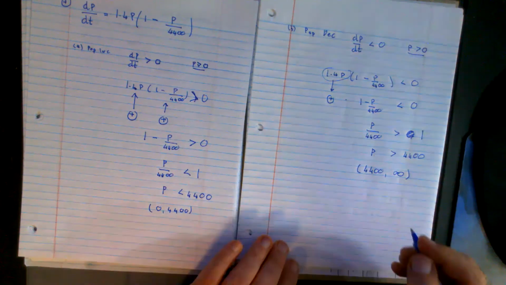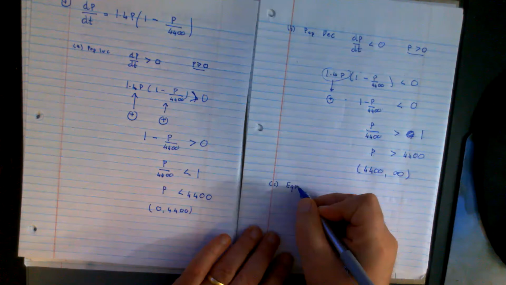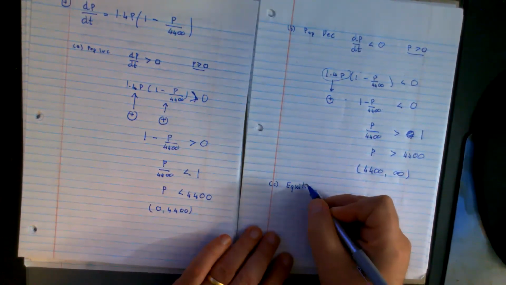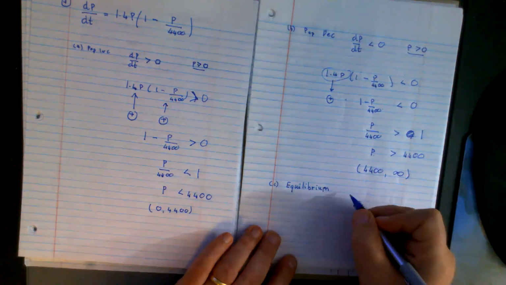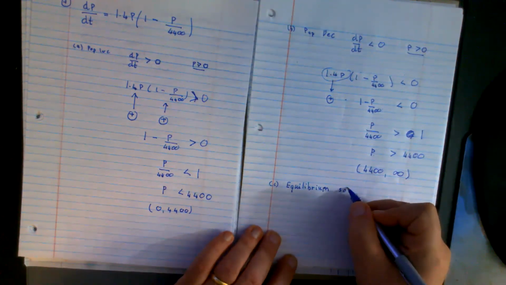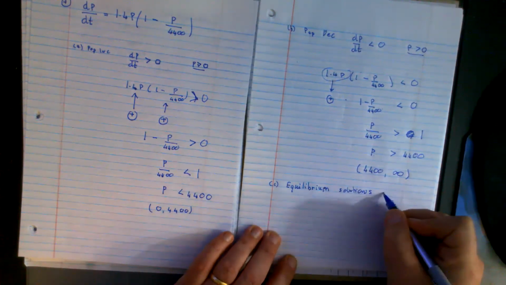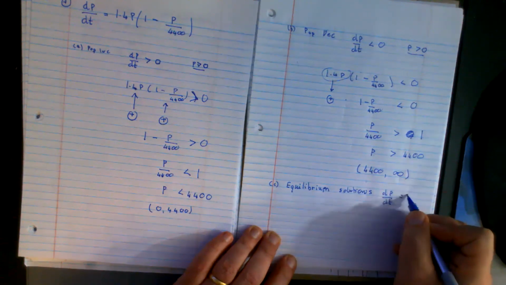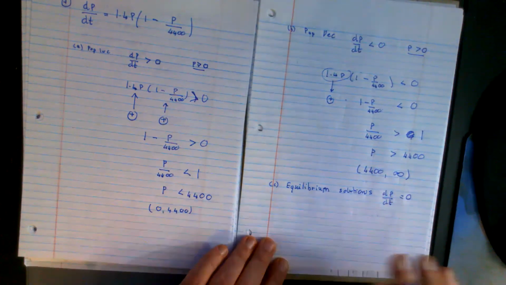And then they ask the last one, what's called equilibrium solutions. Now they are going to happen when the rate of change is 0. Essentially when the population is balanced. No increase, no decrease, levels off.